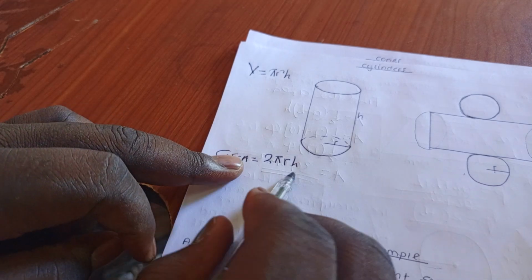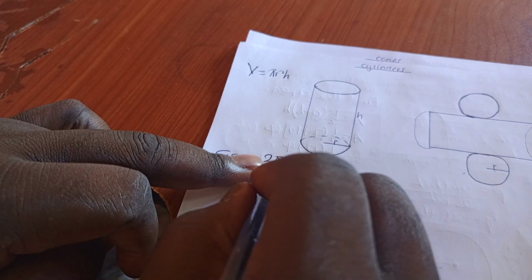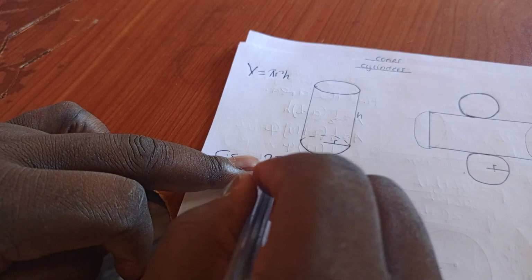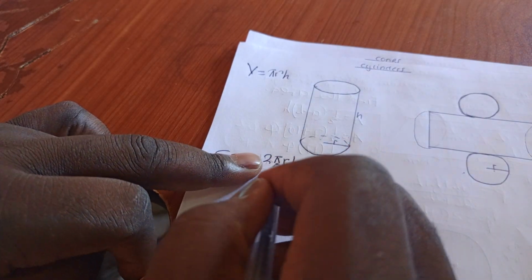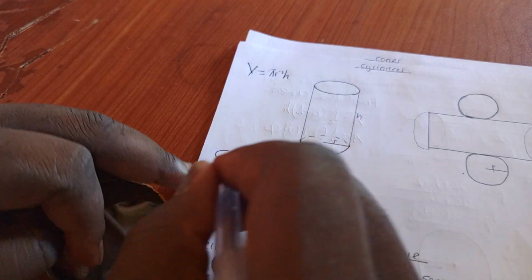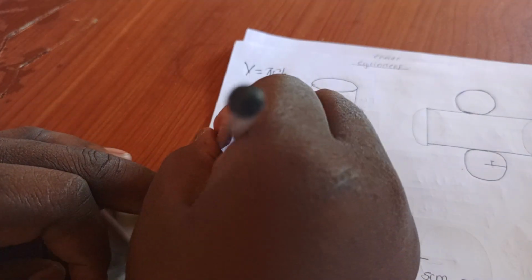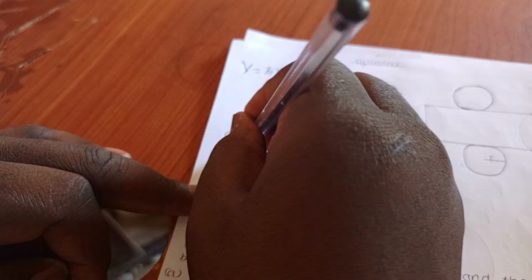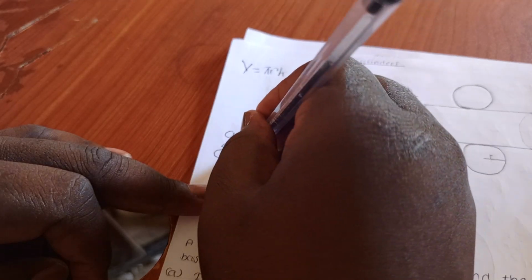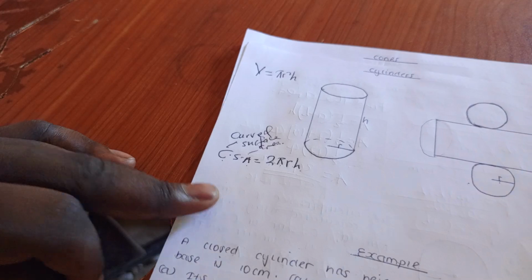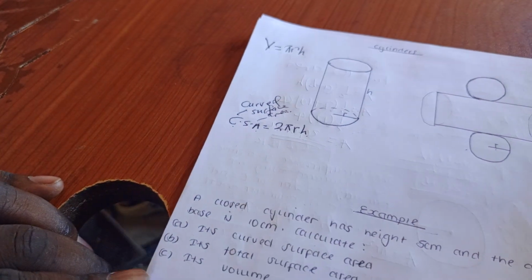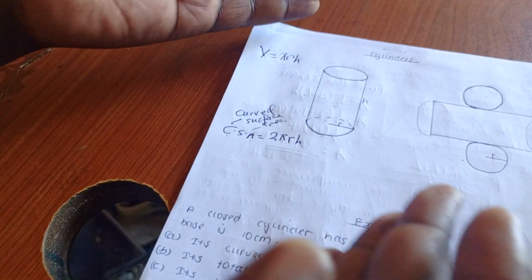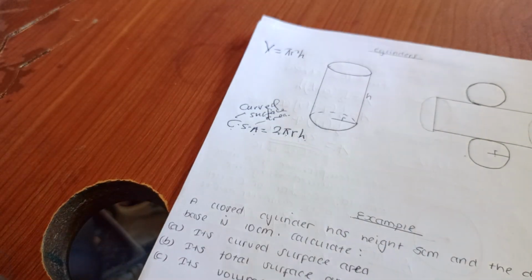So the formula for the curved surface area of the cylinder is given by 2 pi r h. 2 pi radius height. So multiply 2 times pi times radius times the height. This is the curved surface area. Are we together? Curved surface area, which means this part excluding the what? The circles. Are we together? Yes. Good. The hollow part, which means the outside part excluding the two circles.